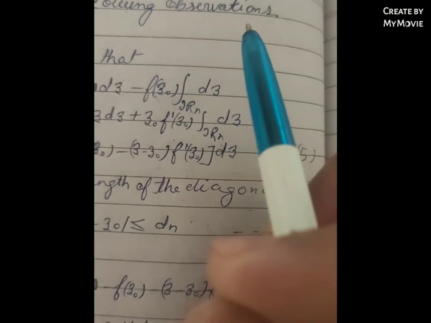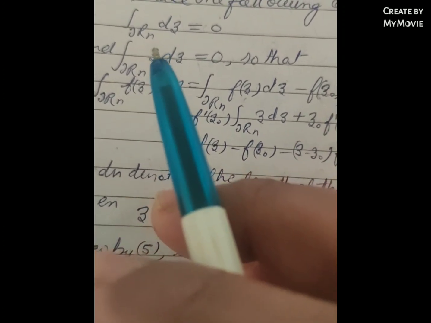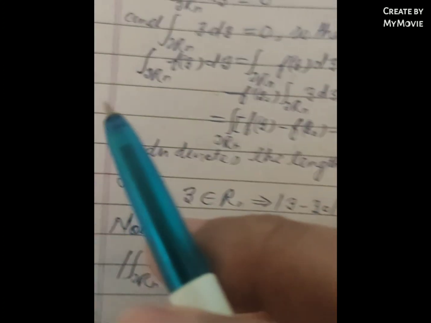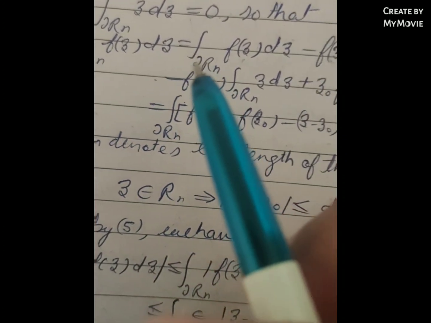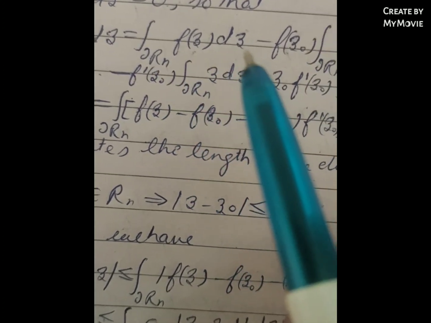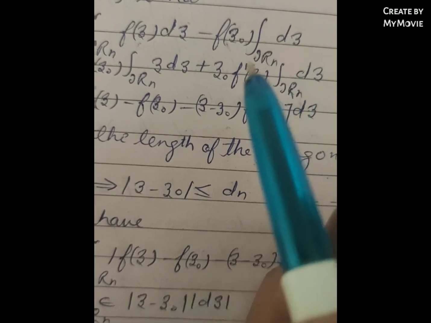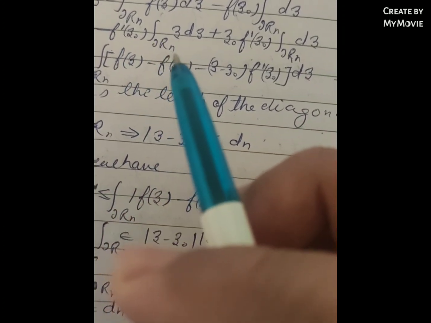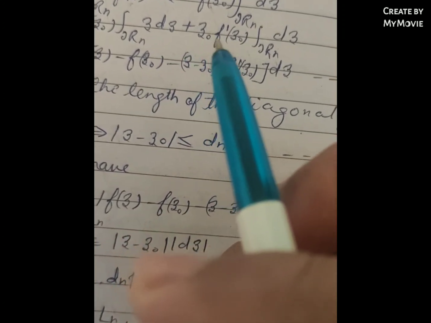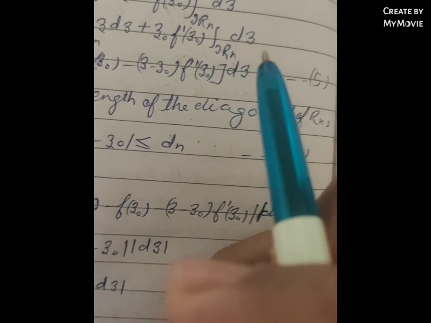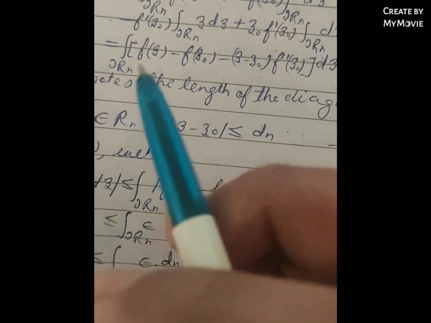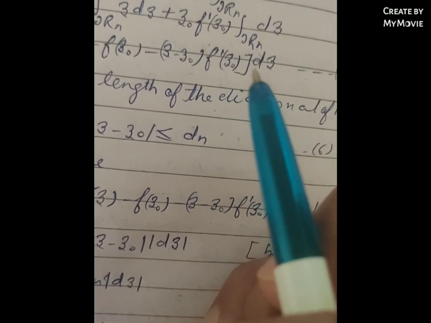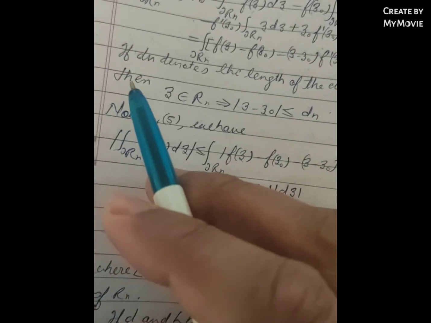Let us make the following observations. The integral over ∂Rn of dz is 0 and the integral over ∂Rn of z dz is 0, so that the integral over ∂Rn of f(z) dz is equal to the integral over ∂Rn of f(z) dz minus f(z0) times the integral of dz minus f'(z0) times the integral of z dz plus z0 f'(z0) times the integral of dz, which is equal to the integral over ∂Rn of [f(z) minus f(z0) minus (z minus z0) f'(z0)] dz. This is equation 5.